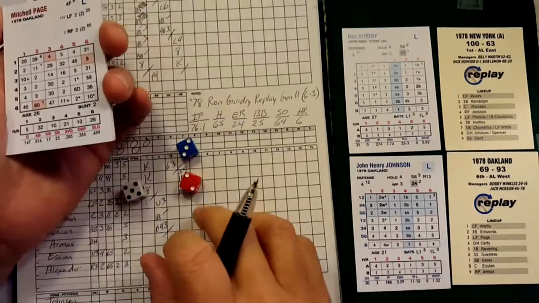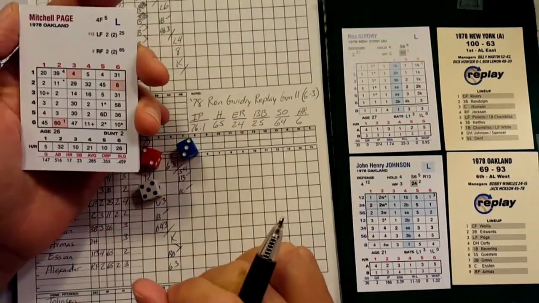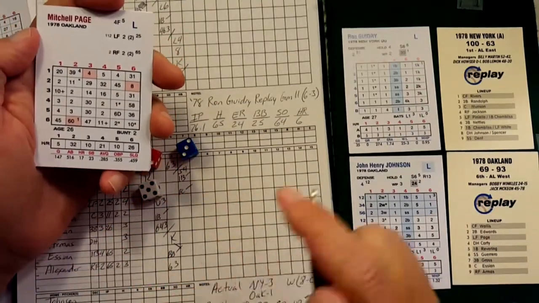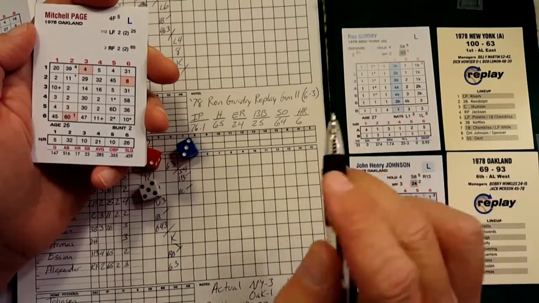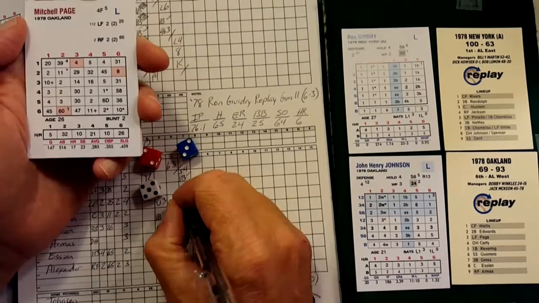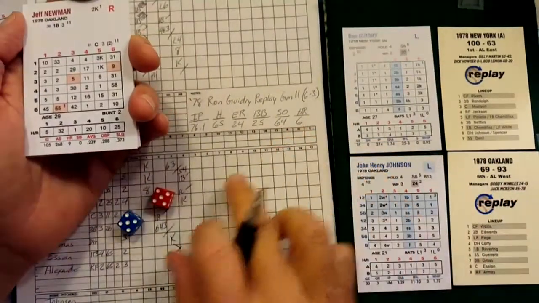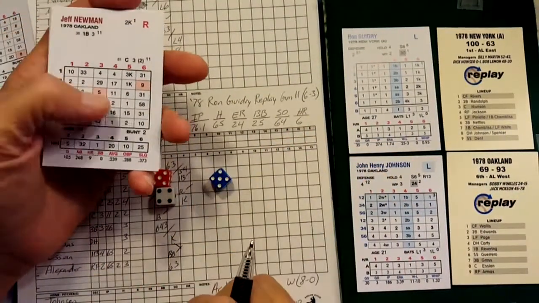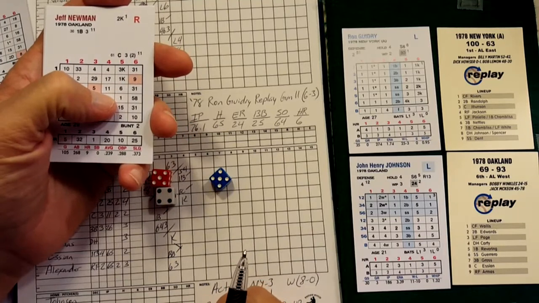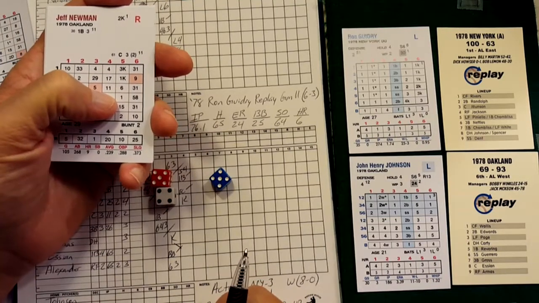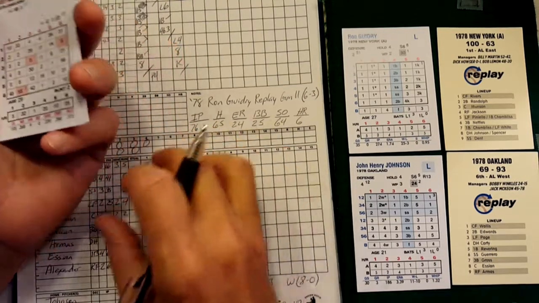Mitchell Page. 2-5. 3. And then a 2-3. Is a 1. So 4 column 2 is a strikeout. 5-4 is a 1 and a 5-5. So a 4 column 5 is a ground out to short.